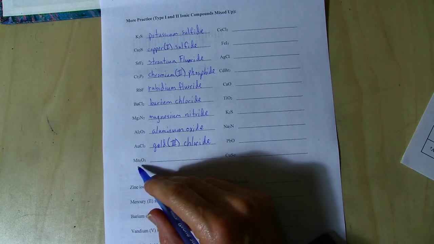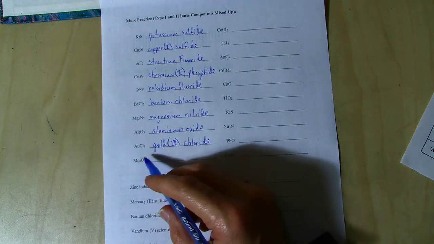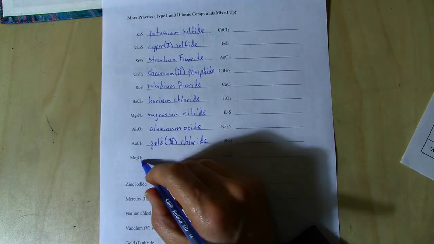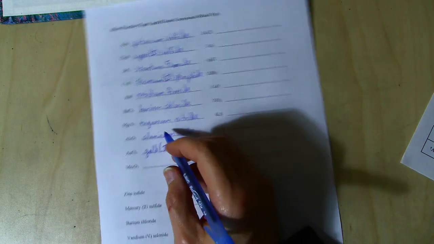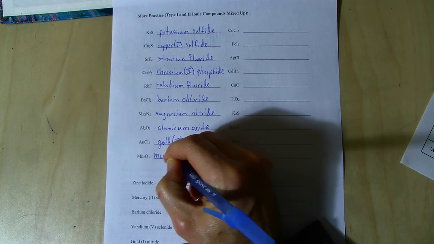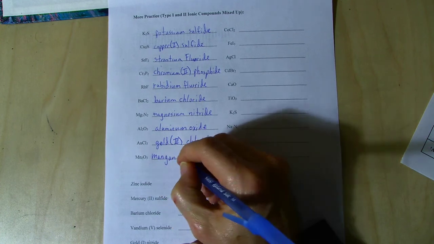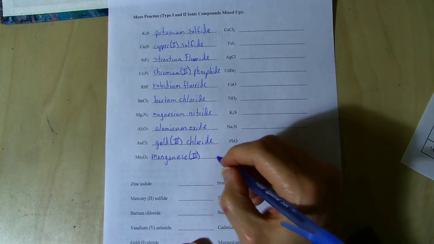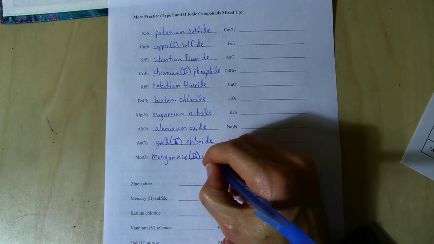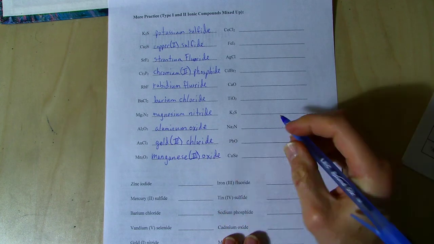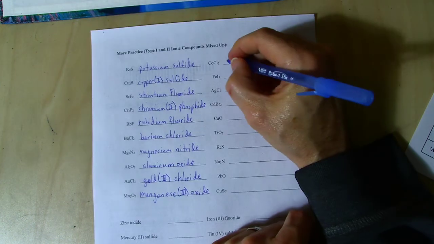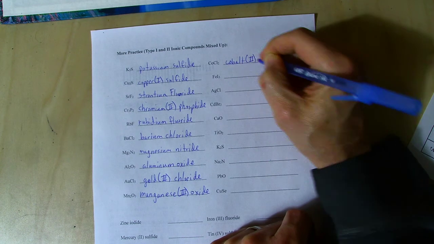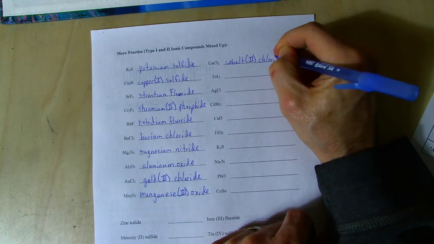Manganese. Manganese is also going to have variable charge. So this is going to be manganese 3 oxide. This is going to be cobalt 2 chloride.